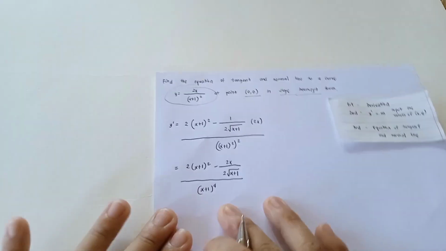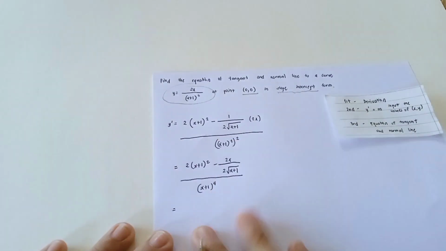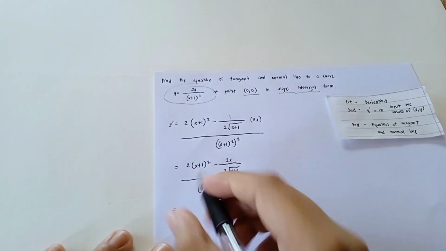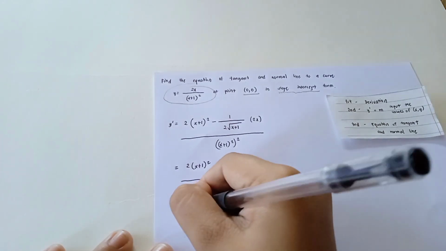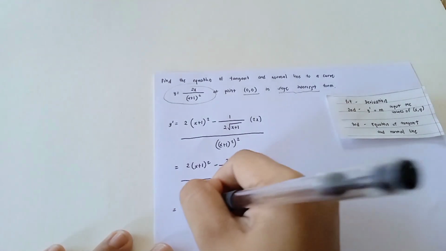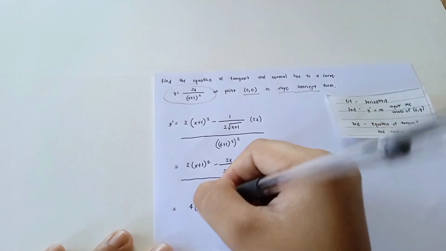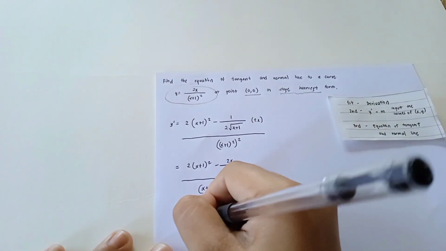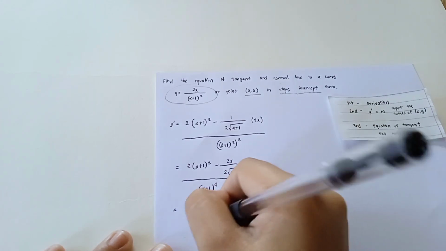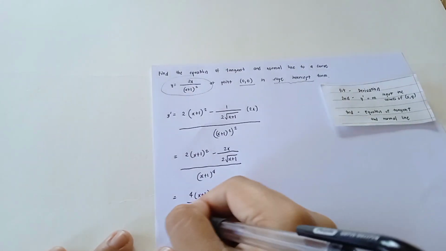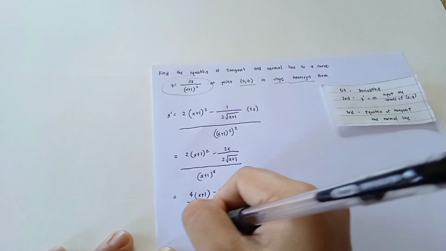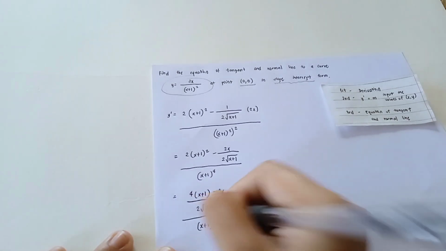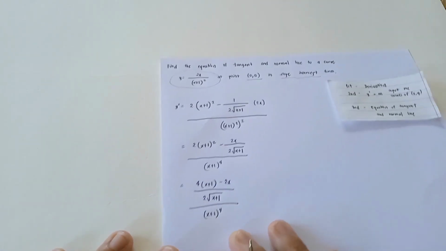And now let's subtract this one from this one, all over again the denominator, (x plus 1) raised to 4.